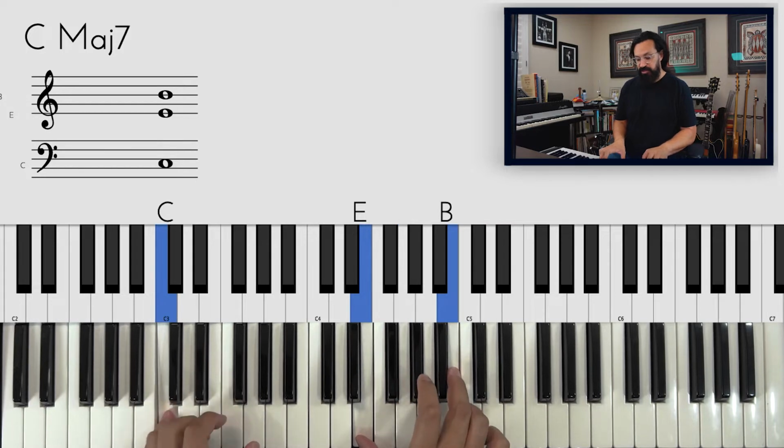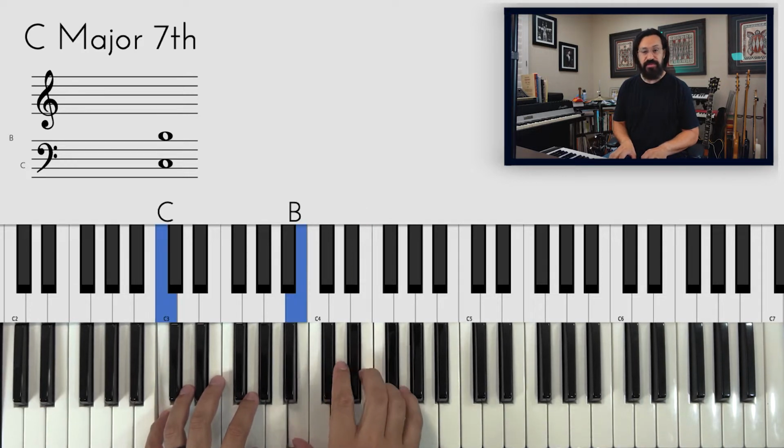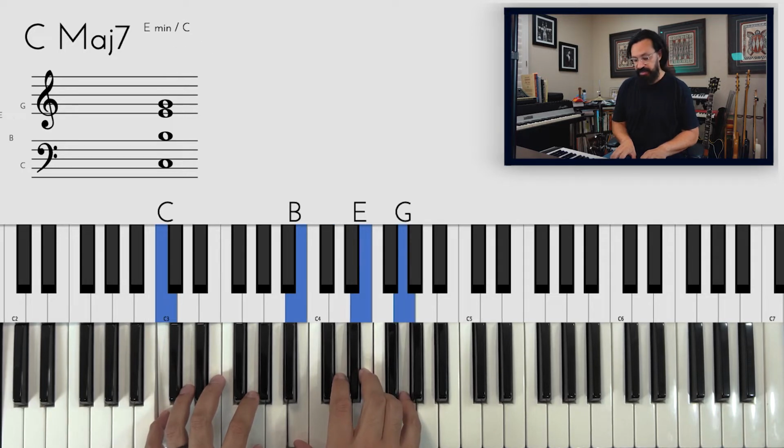Now let's go back to our shell voicing and flip the inversion so the seventh is on the bottom. So we have our root, seventh, and third, and then add the fifth and the ninth. So the fifth being here and the ninth being here.